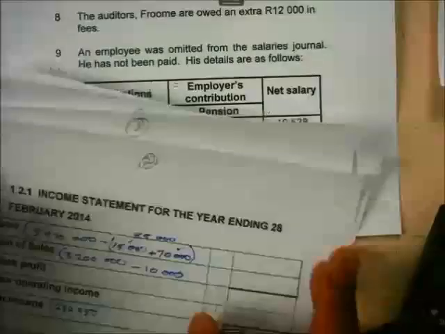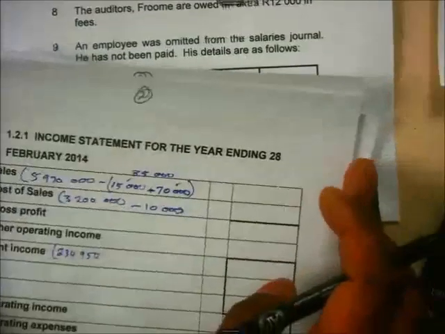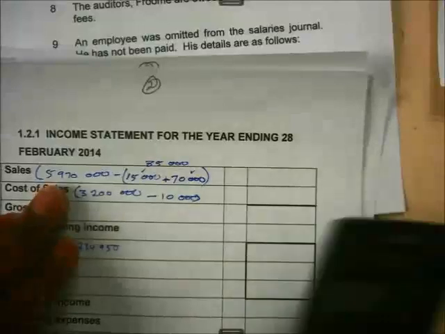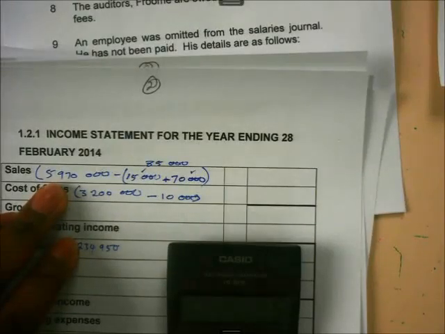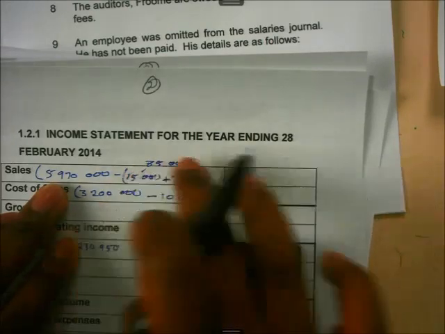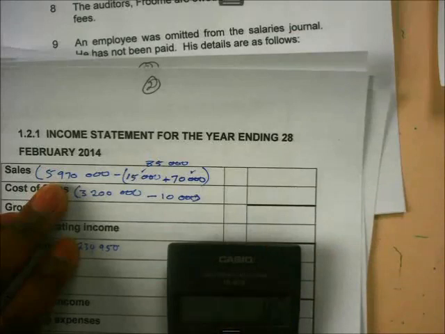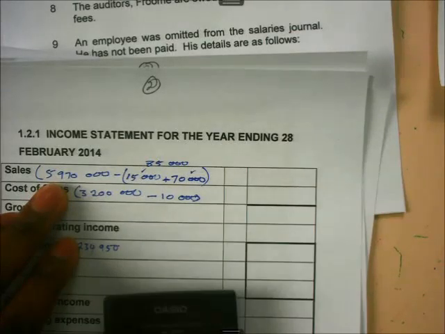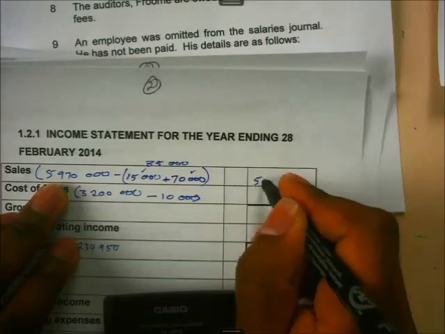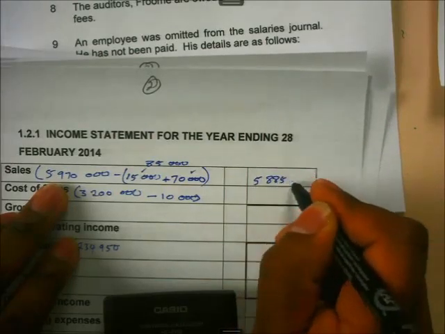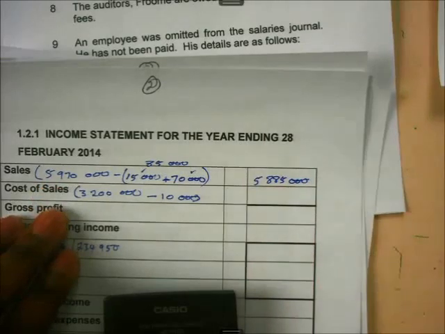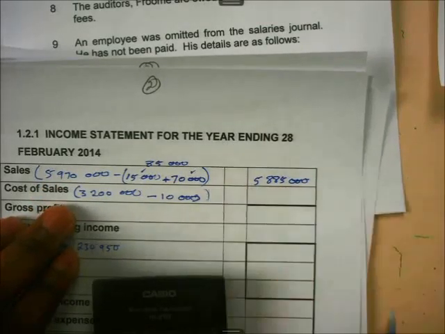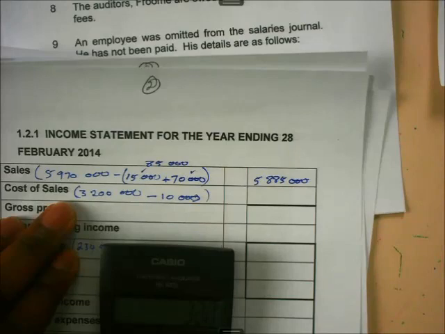At this stage, you can calculate your gross profit. You have your sales, which is 5,970,000, minus debtors allowances of 85,000. It gives you your sales of 5,885,000. Your cost of sales, you have 3,200,000 minus 10,000.